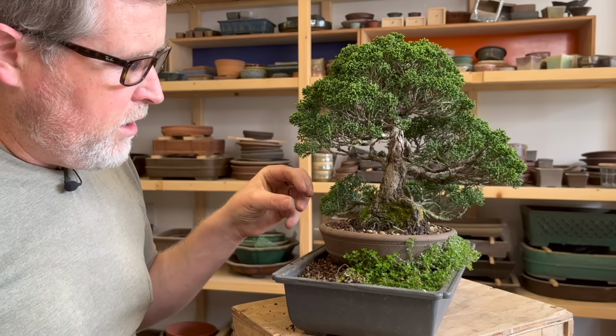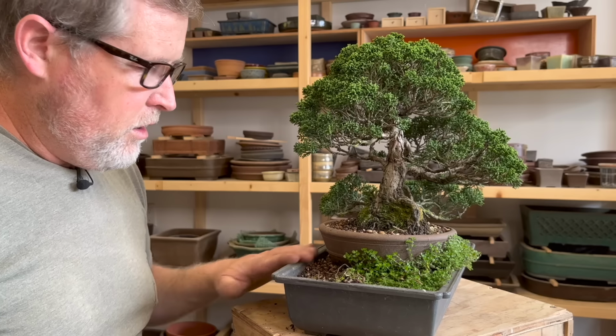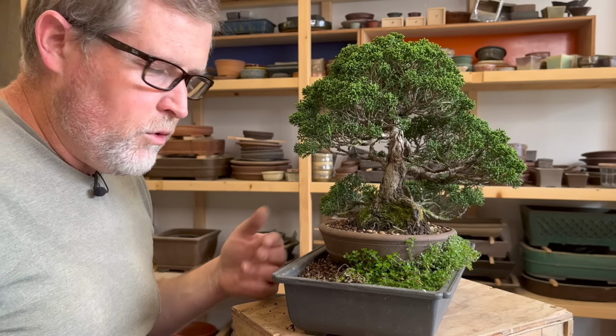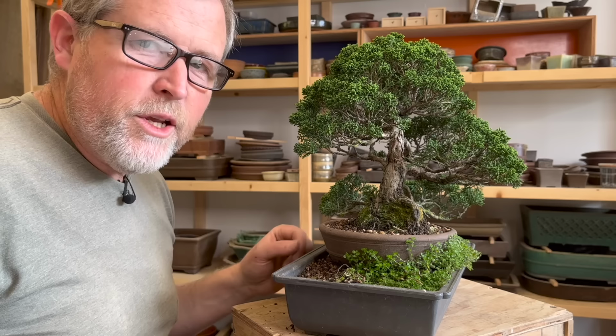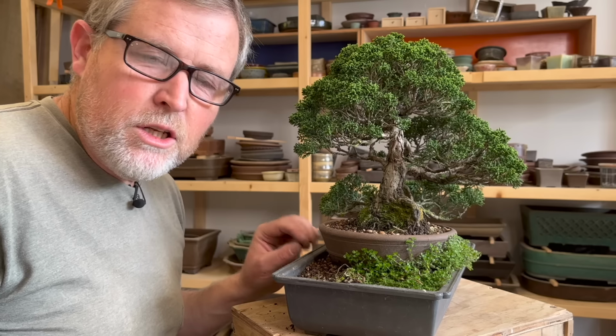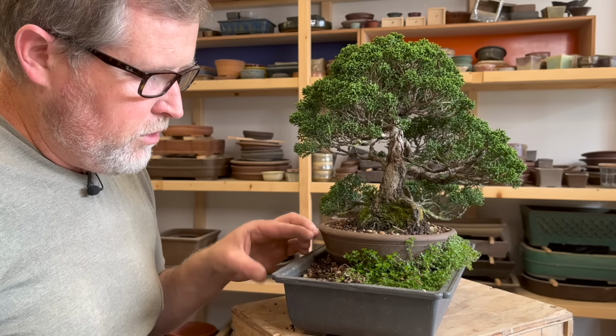The organic matter, as it breaks down, releasing nutrients, is feeding those microbes, and so the two things go together. If you exclusively use a mineral-based fertilizer, you're probably not going to have as much microbial action in your bonsai soil as you might if you use organic fertilizer.